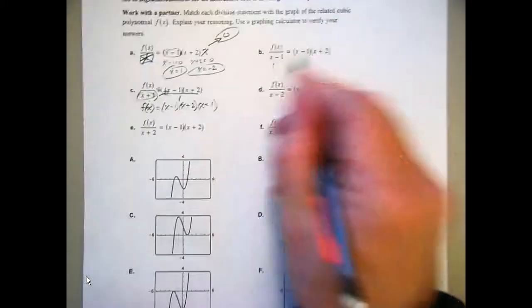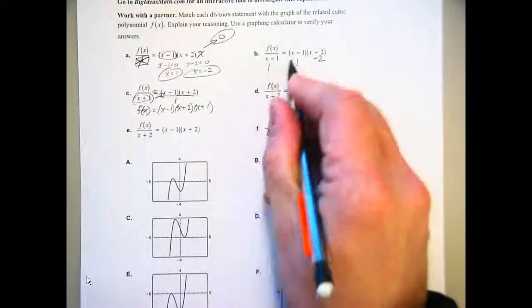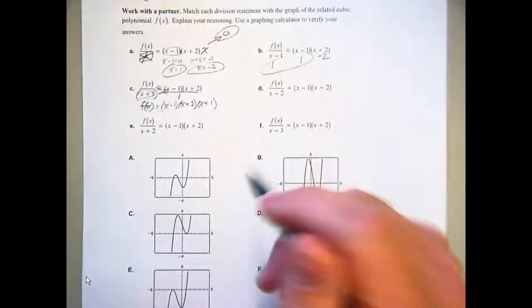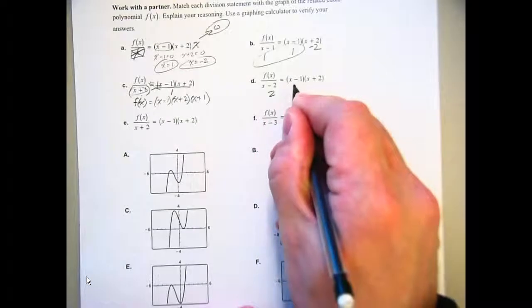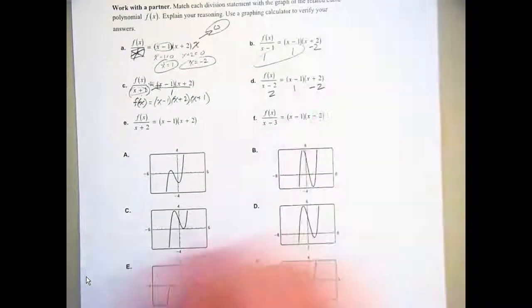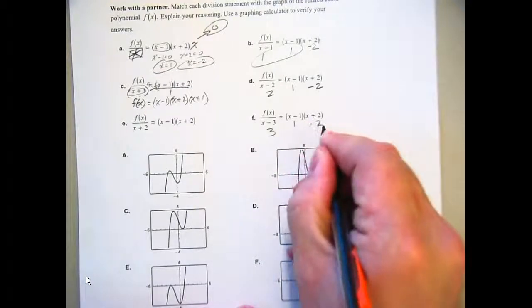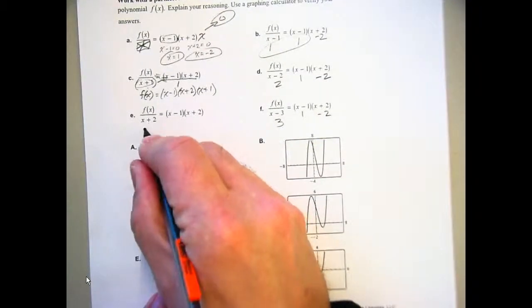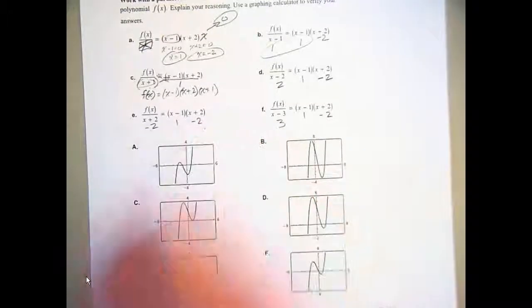Okay, this gives you 1, 1, and -2, so it's going to bounce at 1, right? It's going to go right through -2. This is going to give you 2, 1, and -2. It's going to give you 3, 1, -2, and -2, 1, -2, so this is going to bounce at -2.